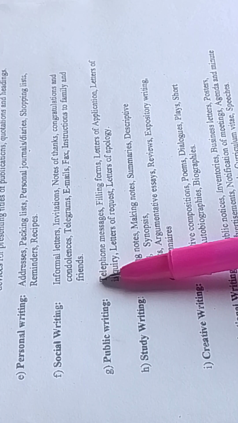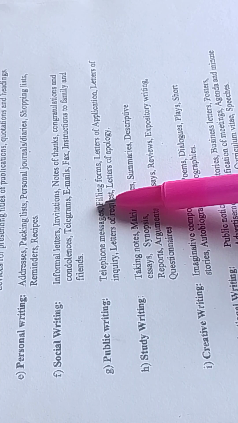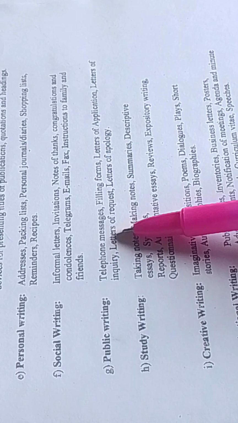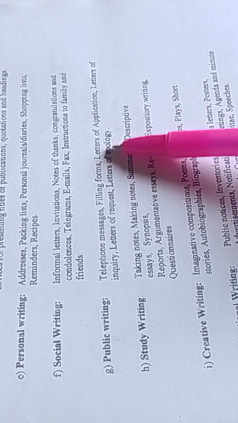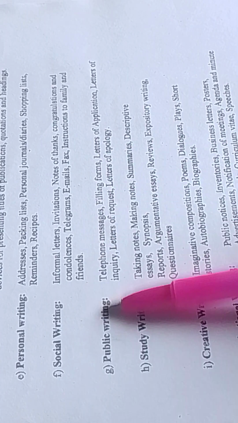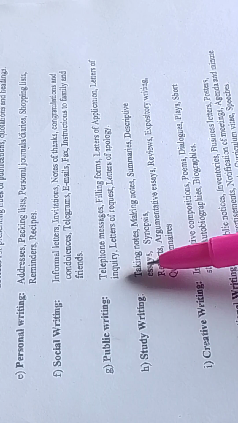Now in public writing, we are going to talk about telephone messages, filling forms, letters of application, letters of inquiry, letters of request, letters of apology. Those are some of the examples we are going to tackle in public writing.